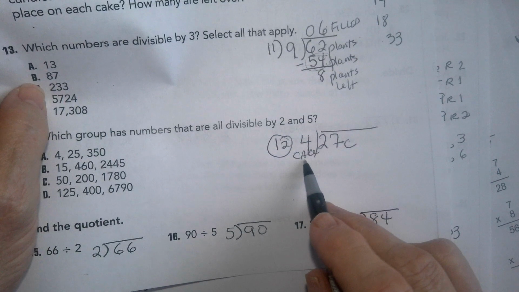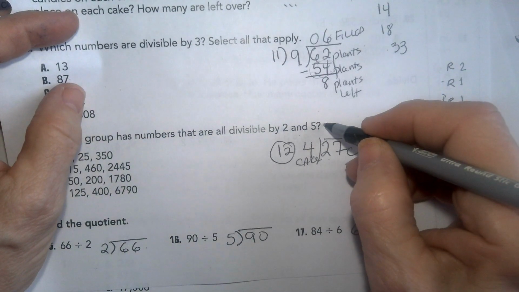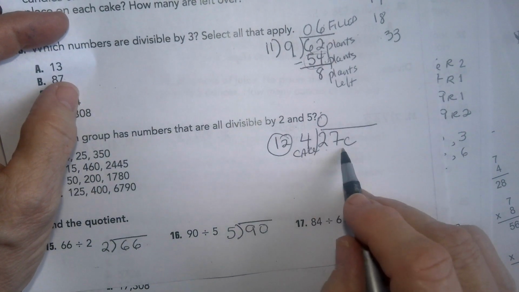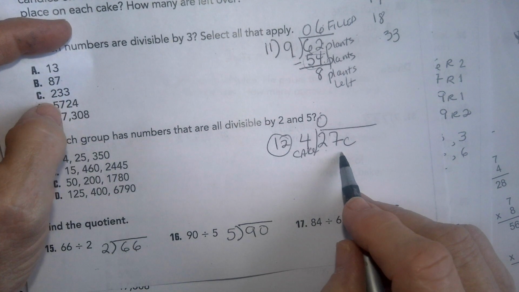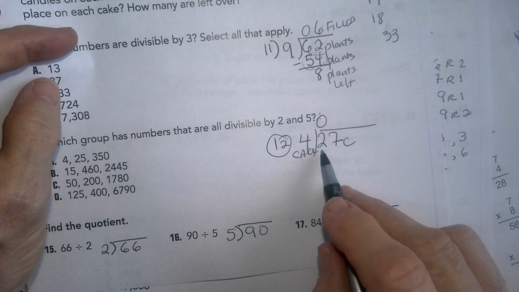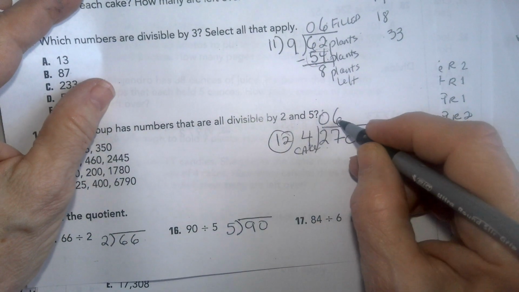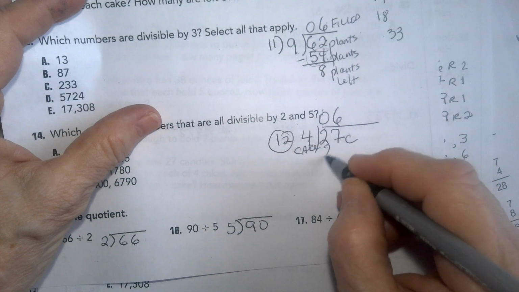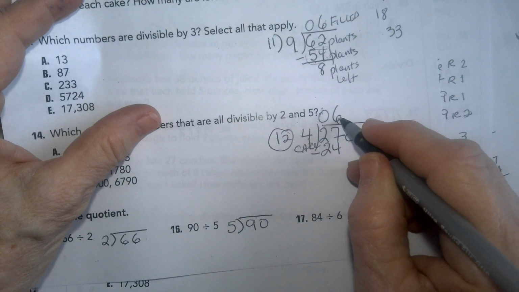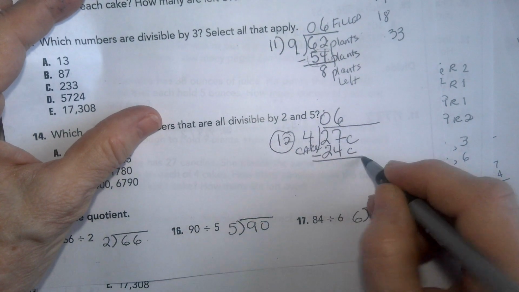Okay. Then, does 4 go into 2? No. Sebastian and Patrick, make sure you're paying attention. Does 4 go into 27? I think more than once. 6. 6 times 4 is 24. I think that's as close as you're going to get. So that was 6 candles on every one of the 4 cakes, which is going to be 24 candles.